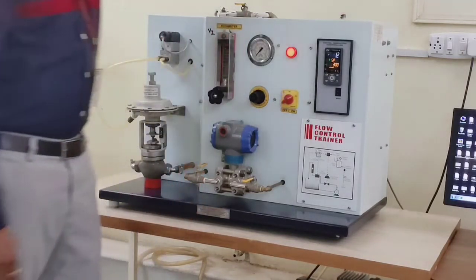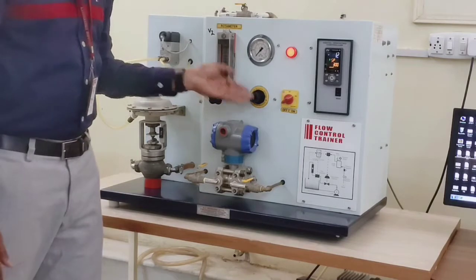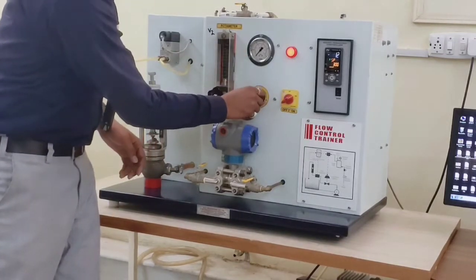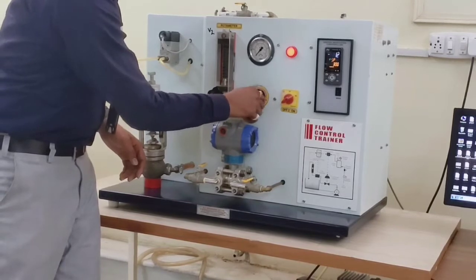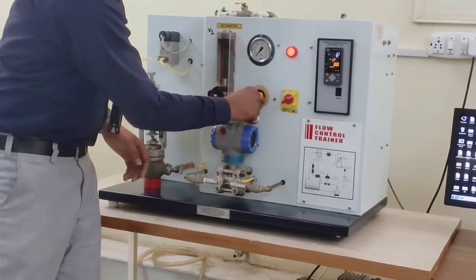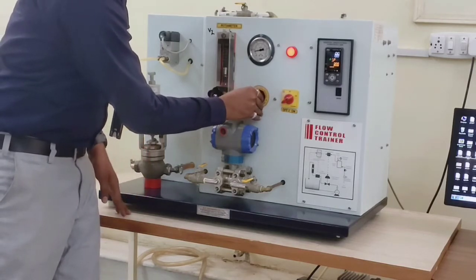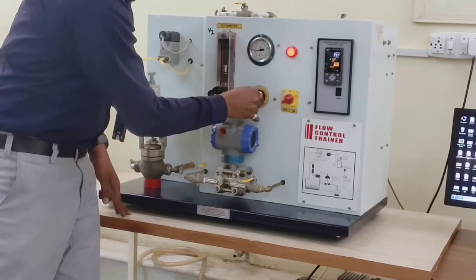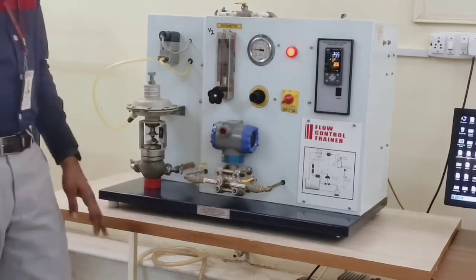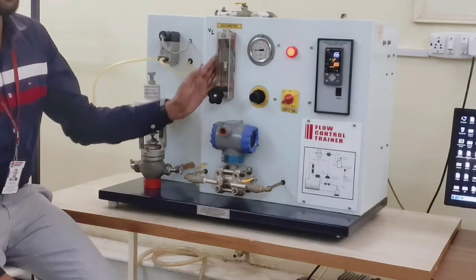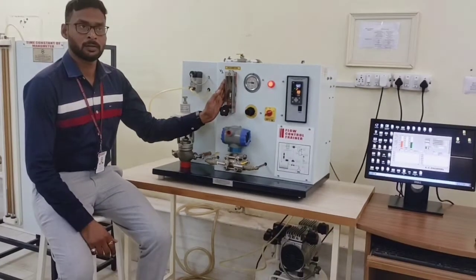I open valve 1. So the pressure is entering over here. Now you have to regulate the pressure here. So I will regulate the pressure here. Now some pressure I have given to the system. You can observe here the rotameter starts oscillating.